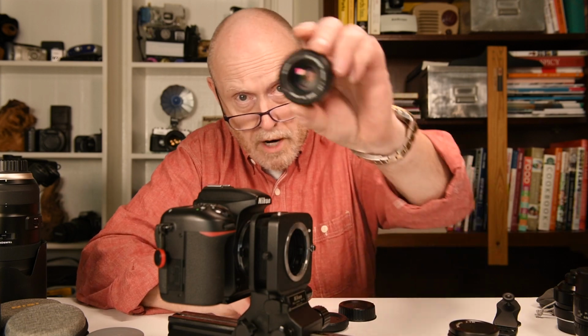This is what you use on an enlarger stand making enlargements of photographs. In the photographic world, that's what these do. But in the macro world, if you turn them around backwards and keep the aperture pretty wide open like that, these become breathtakingly sharp macro lenses.